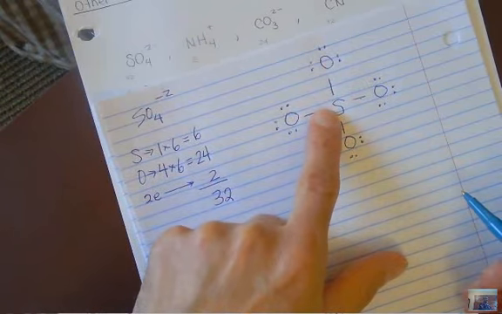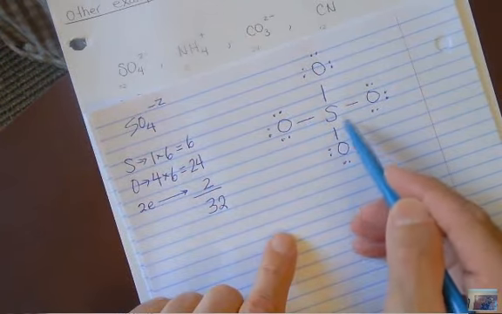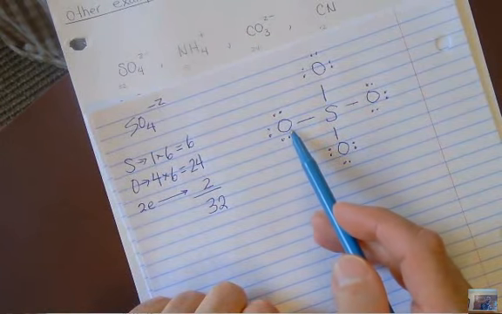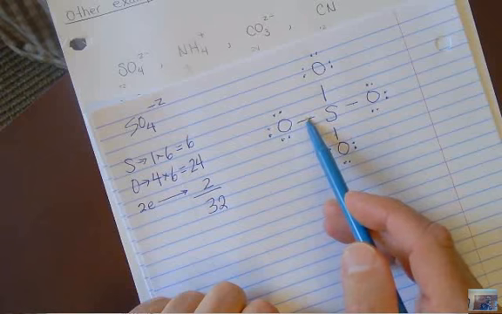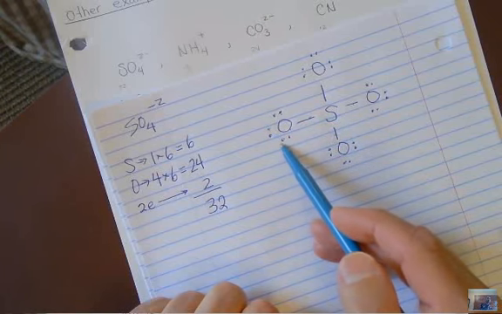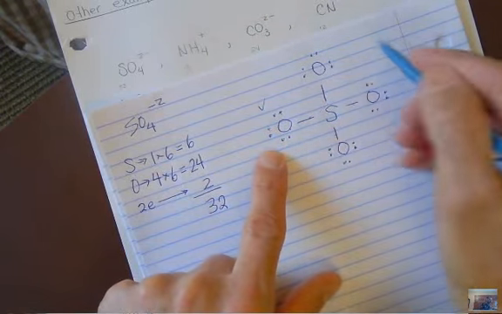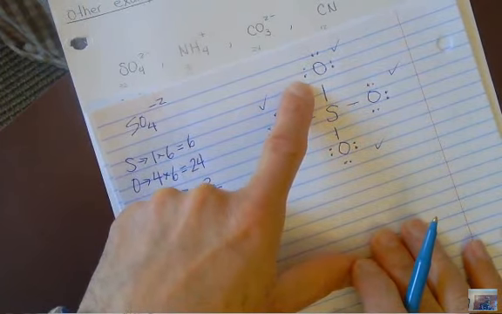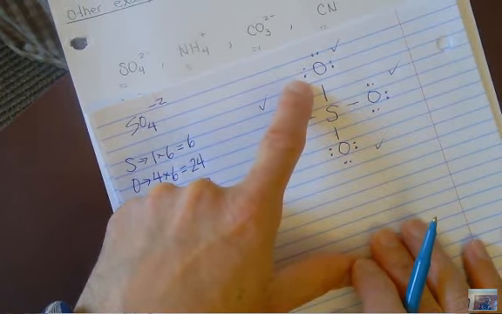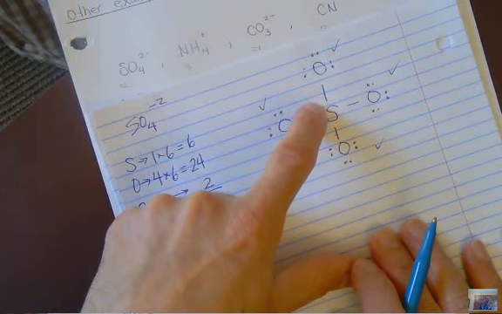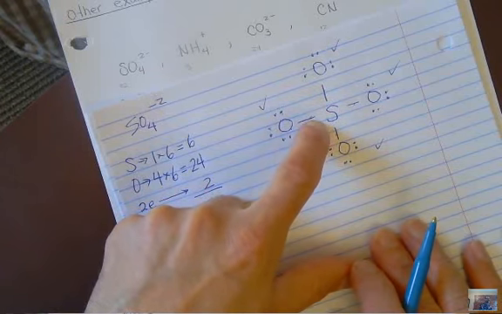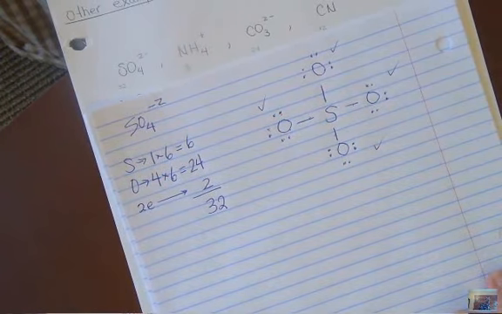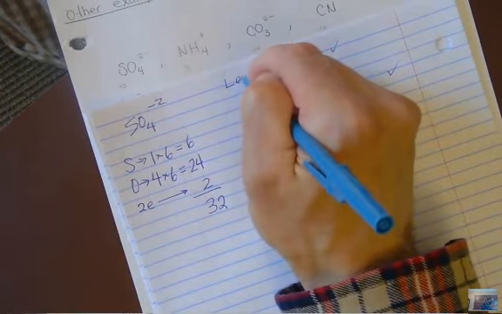The sulfur has an octet with 4 single bonds. Pretty boring. Each oxygen has a single bond and 3 lone pairs. So this has an octet, and every one of these has an octet in the same way: 3 sets of lone pairs and 1 single bond. Sulfur, just like carbon normally has, 4 single bonds. Okay, that's the Lewis structure.